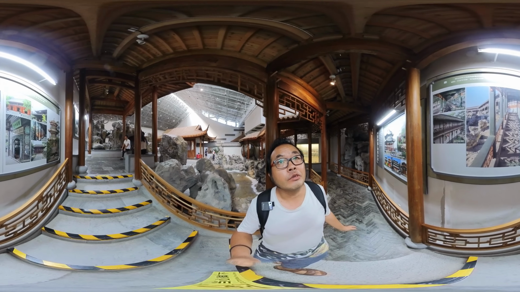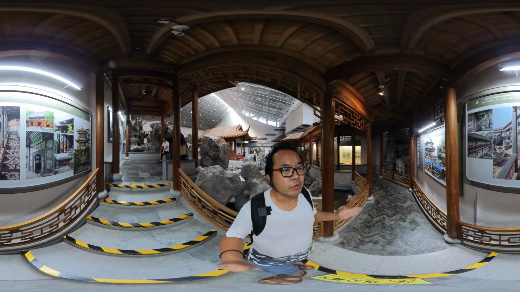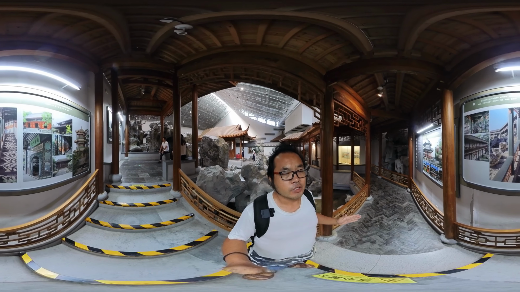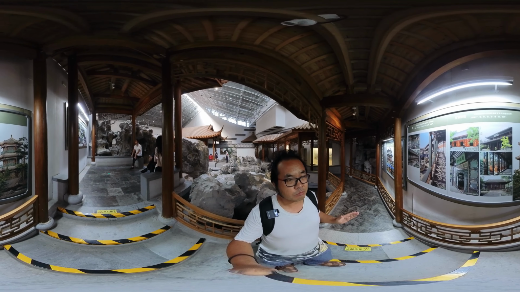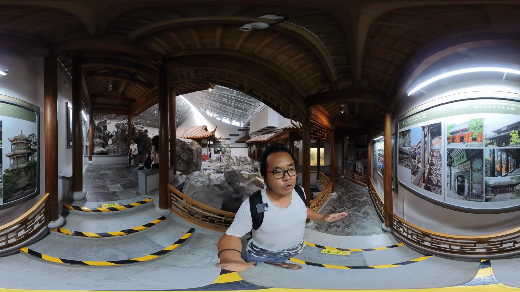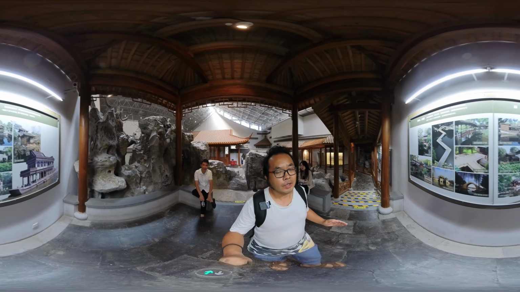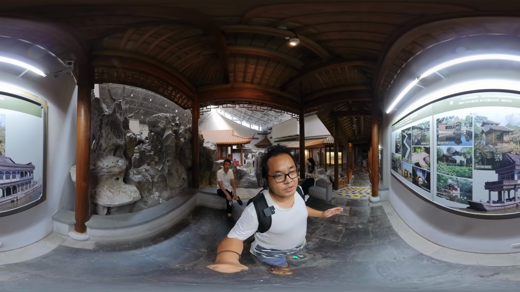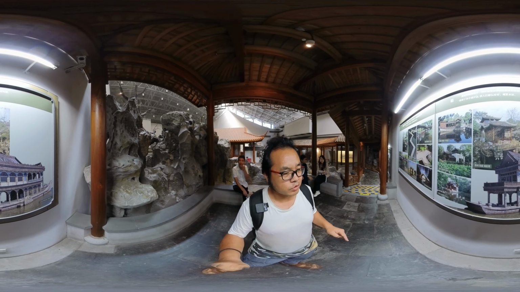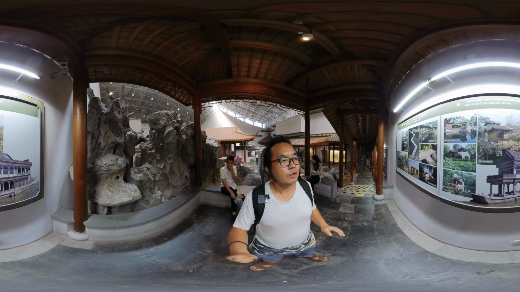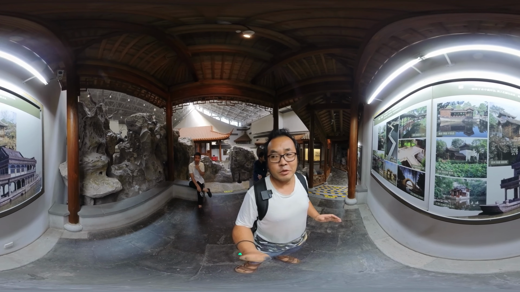So here's the corridor. The corridor connects different buildings and separates the space in the garden. And here is the hall. That's the main hall in the garden. Here you can see the bridge and the hall beside the water. Here is the marble boat or stone boat. Chinese people, we have our own imagination. We like the stable boat.